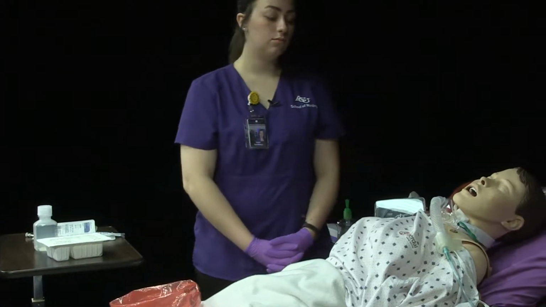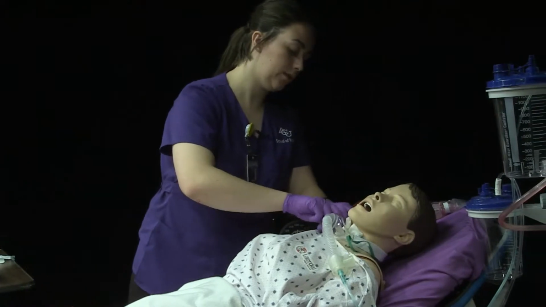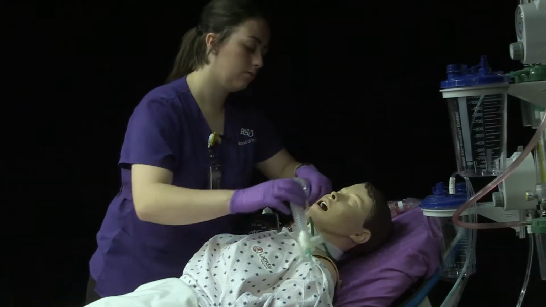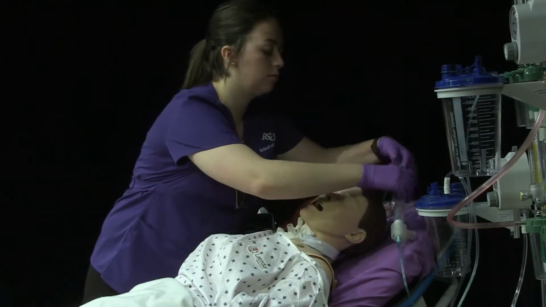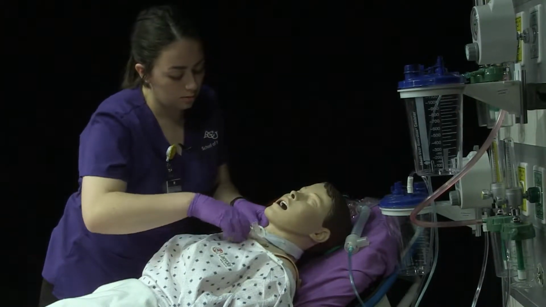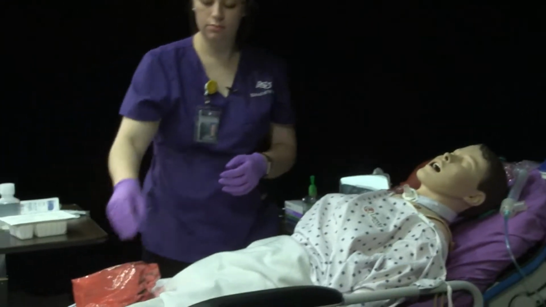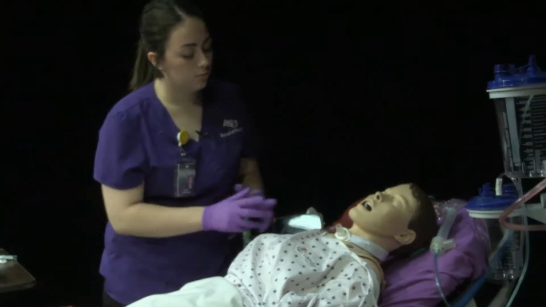Remove tracheostomy dressing and discard per facility policy. And take your oxygen off so I can get to that dressing. Remove your dressing now. Assess tracheostomy site.